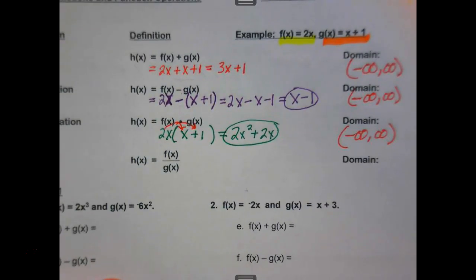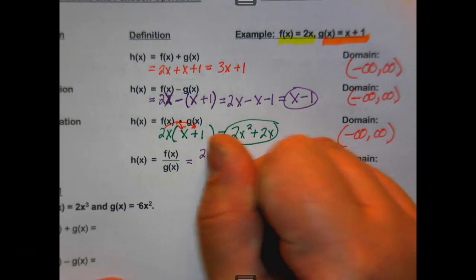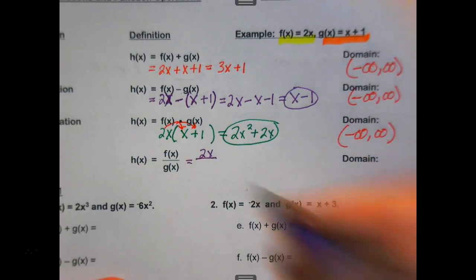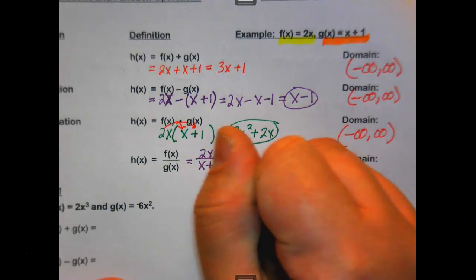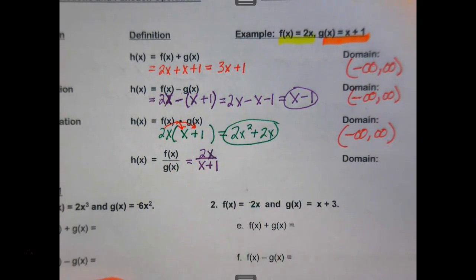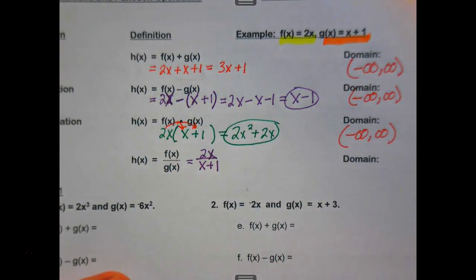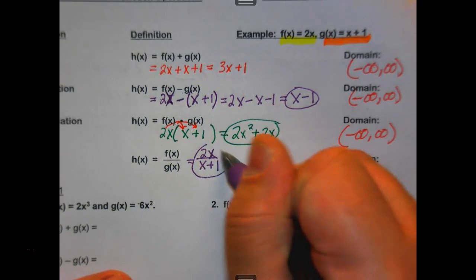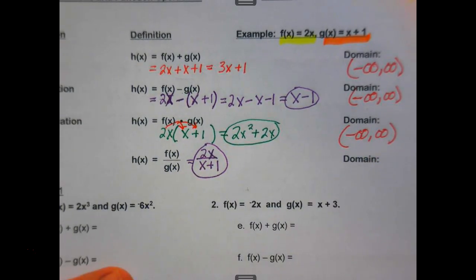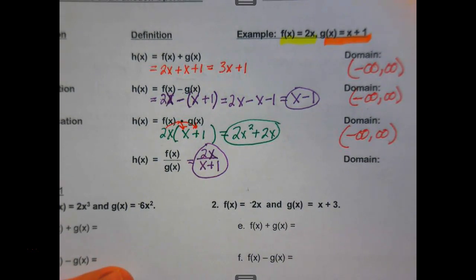Okay, division. The f of x is 2x. The g of x is x plus 1. Can I simplify this? No, I cannot. That's it. It's simplified. Do I have any domain restrictions? What is it? What can't be 0?